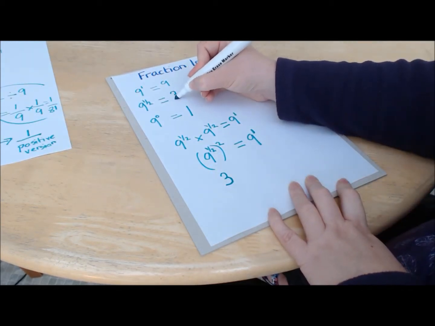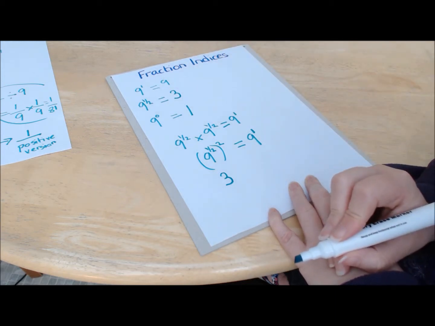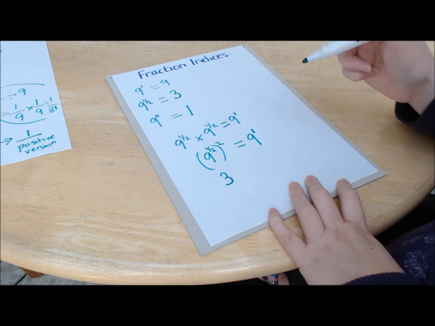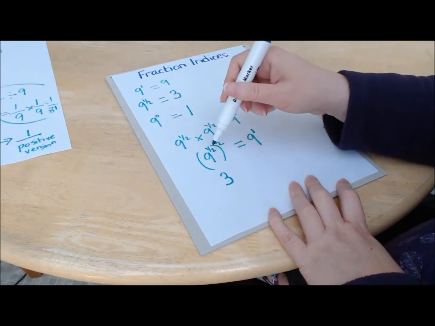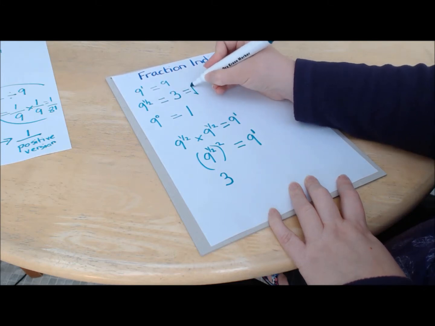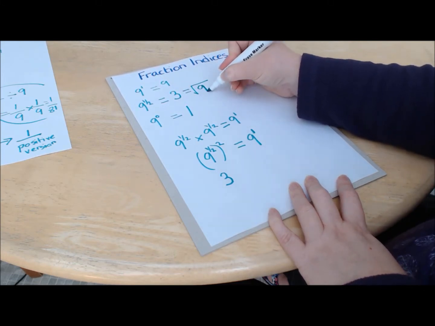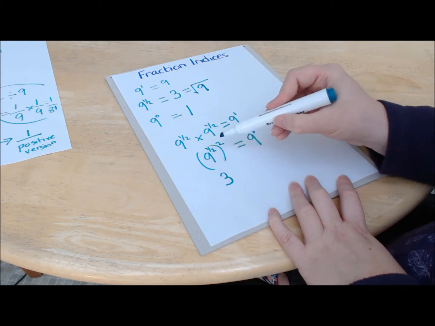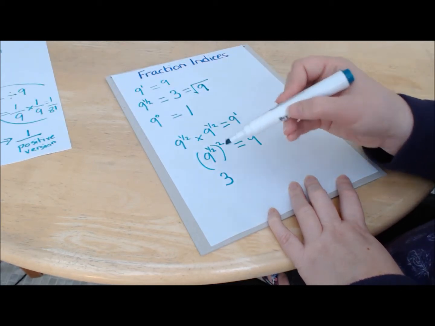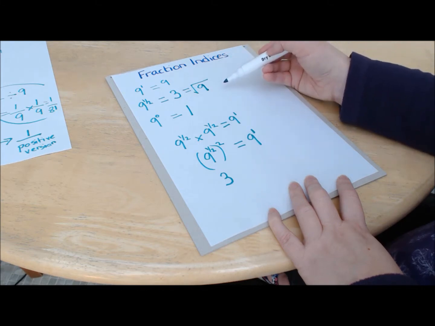So 9 to the power of a half is 3. But what I want you to understand is the general principle here. 9 to the power of a half is 3 because it is the square root of 9. If we take something and square it, we get this, so to go back to the beginning, we must square root.